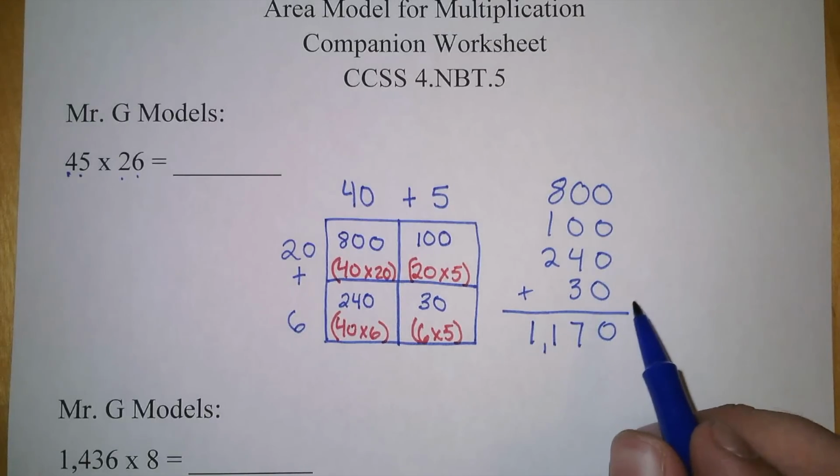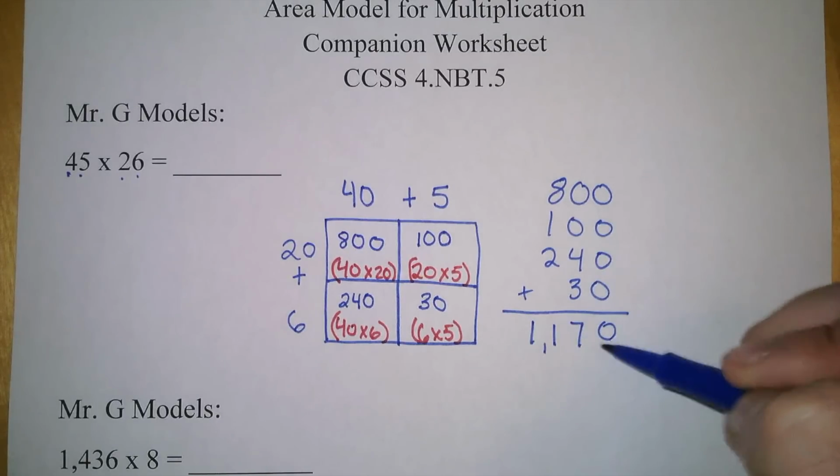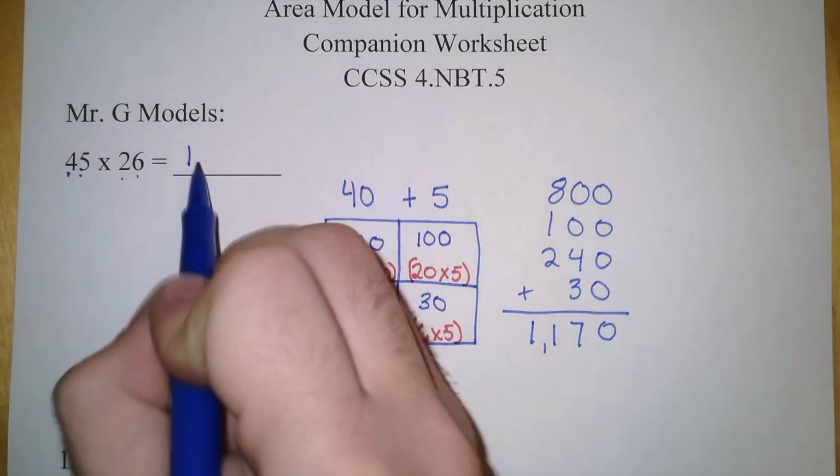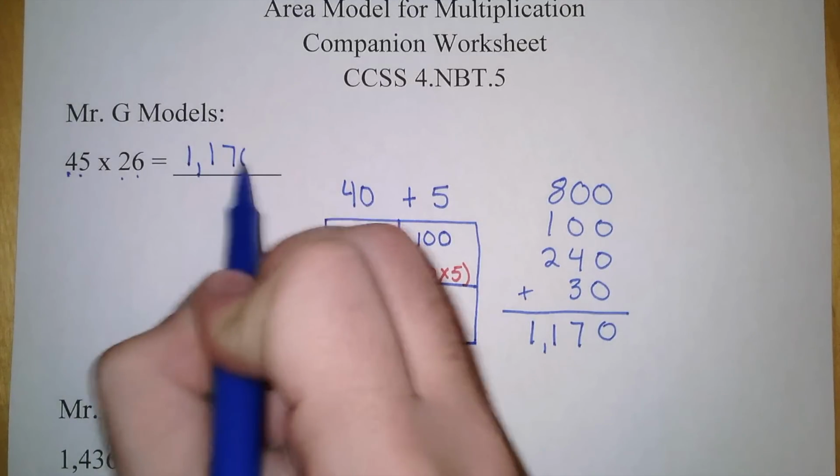One thing to be really careful of is right here. A lot of scholars make a mistake and they don't line up their place values. So be very careful when rewriting your partial products.